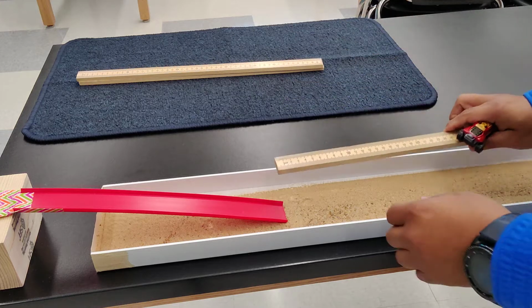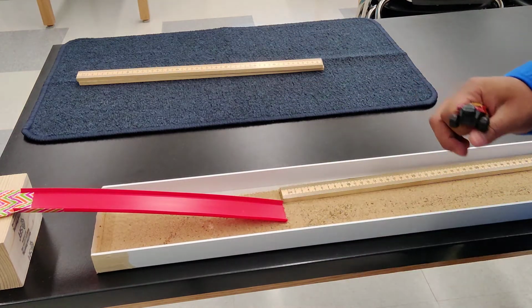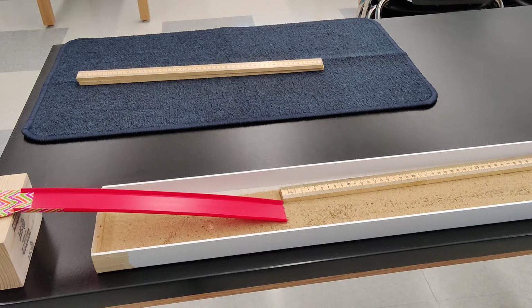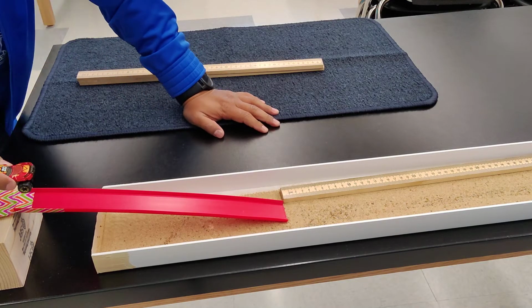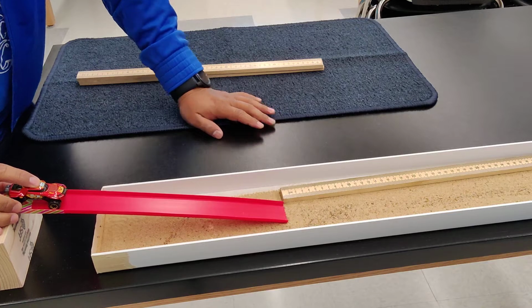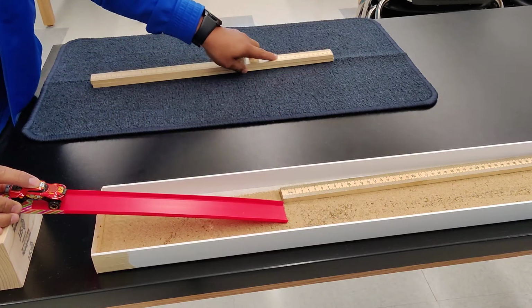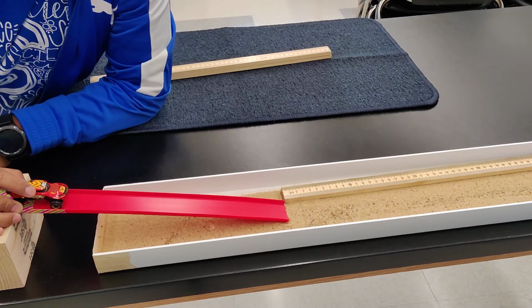What we're going to do is put the ruler here, and let's have a table set up. We're going to test it about 3 times. Each time we're going to measure, and then you guys can write it down. All right, here we go. We're going to test out the sand first, then the table, followed by the carpet. Let's take notes.